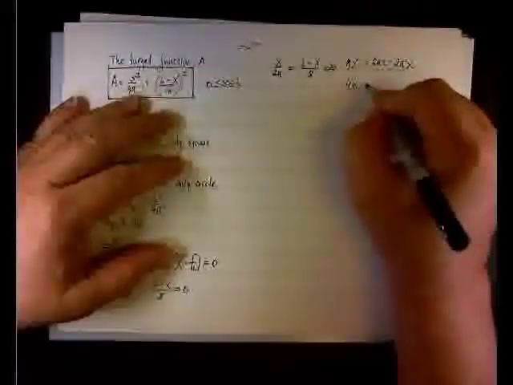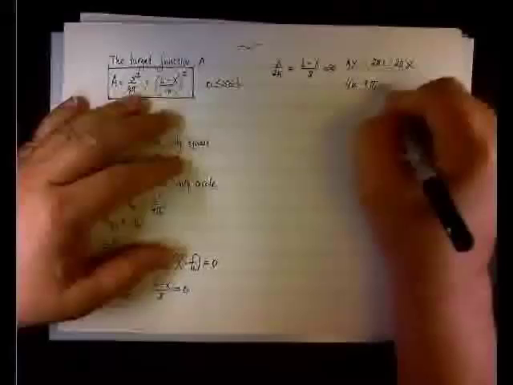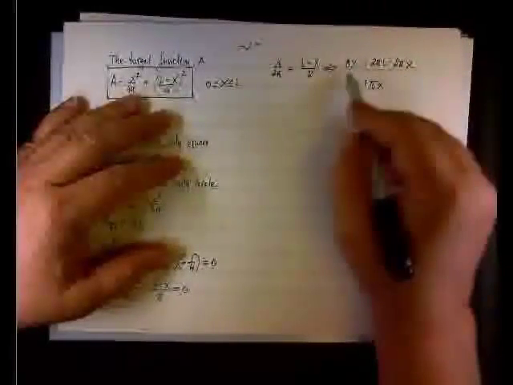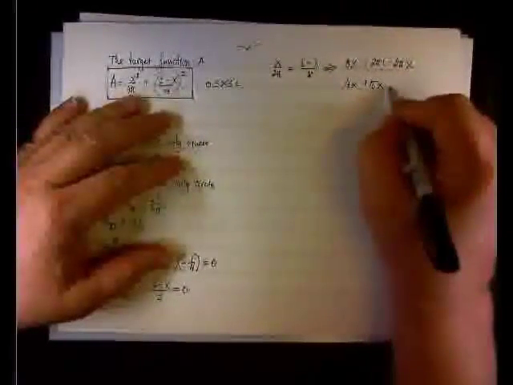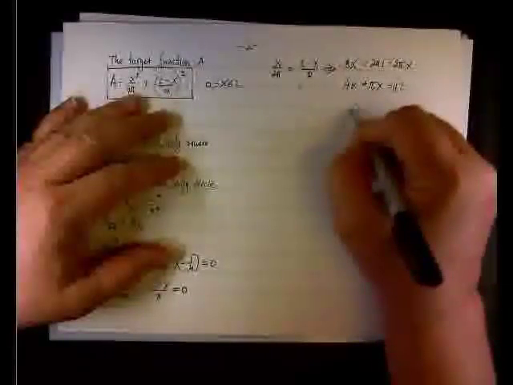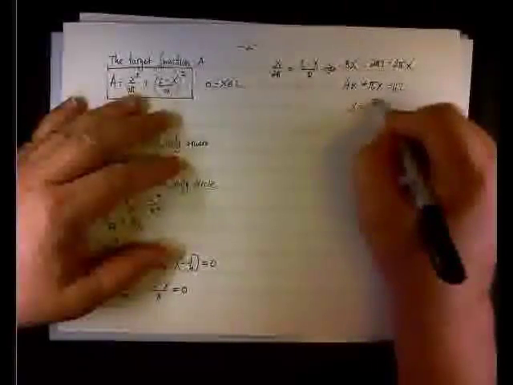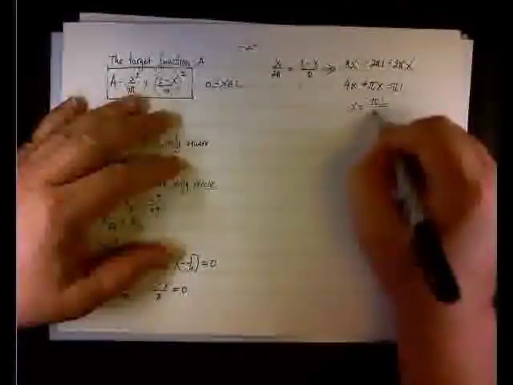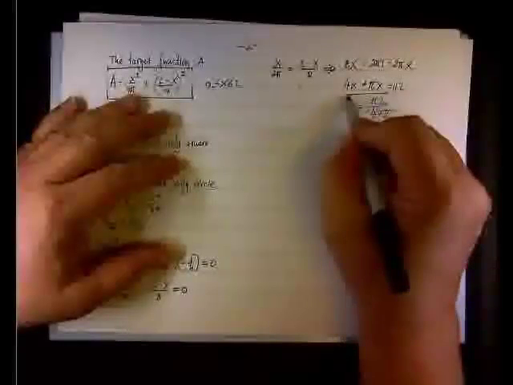So I need to solve this part, and I can divide everything by 2 and get 4x plus pi x, moving the x to the left, and after dividing by 2 equals pi L, and then you have the common factor x here, and you end up having x equals pi L over 4 plus pi. So this is the critical number.